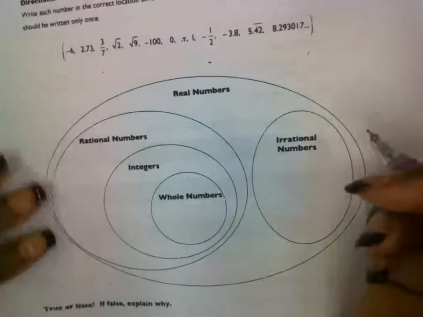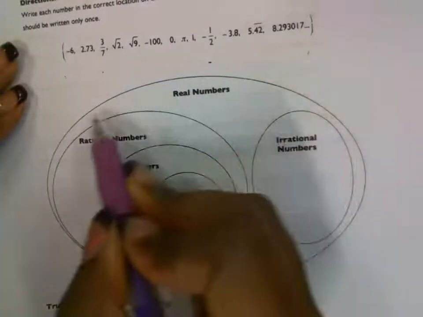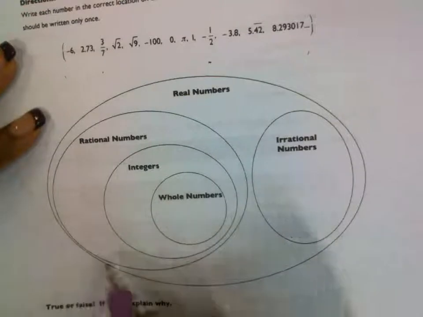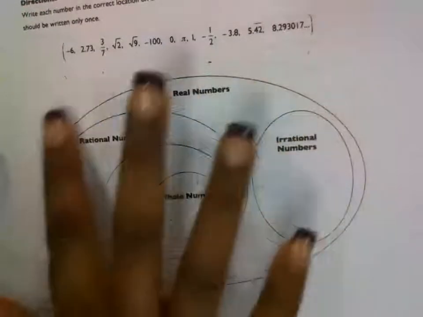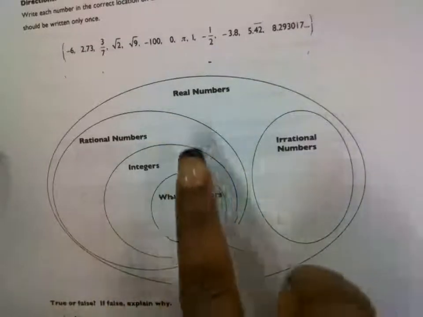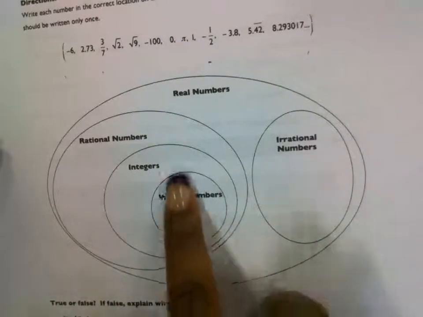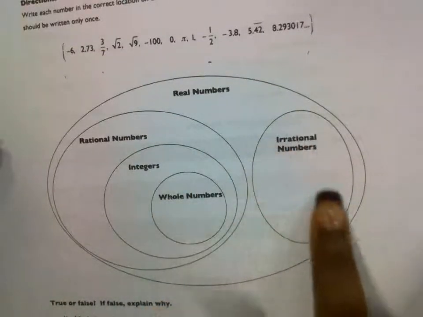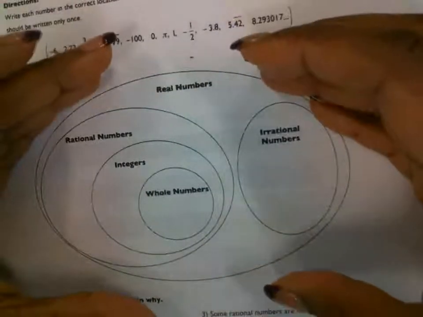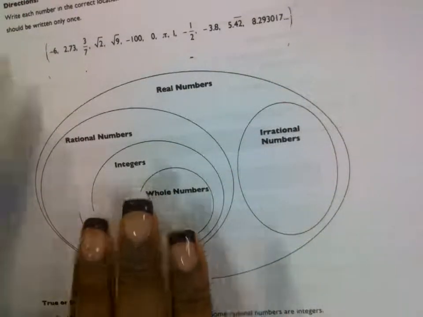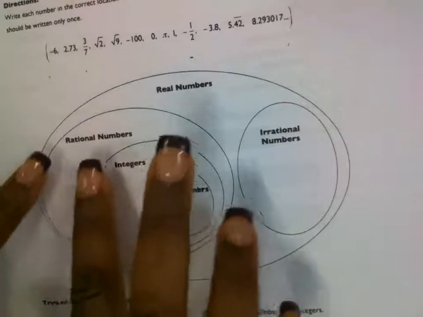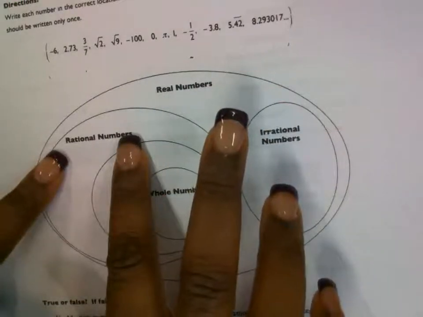All right, so let's look at this. It says these are our real numbers. Remember, I told you any and every number is a real number. So all of these categories are real numbers. Rational numbers are real numbers. Integers are real numbers. Whole numbers are real numbers. Even irrational numbers are real numbers. That's why it's in this circle of real numbers, because every number you can think of is going to be a real number.